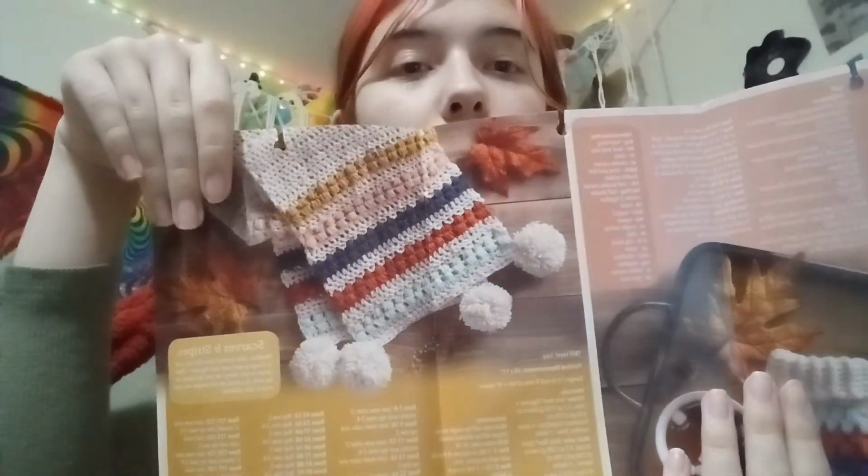There is a scarf and a hat. Not sure which one I want to do. I think I'm going to make the hat just because the scarf is huge. So we're going to work on the hat, and that'll be nice. I've never actually used any of these patterns before, so I really like this video idea.